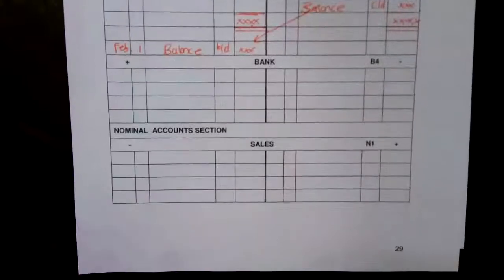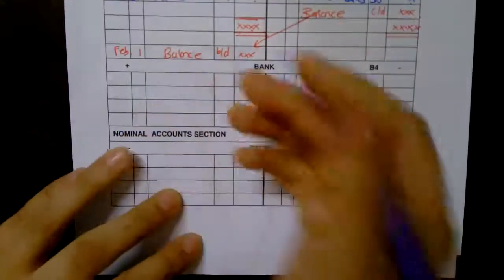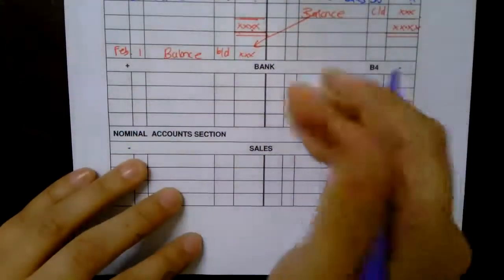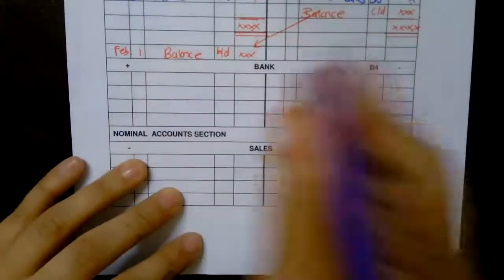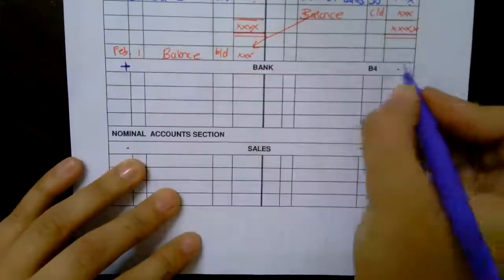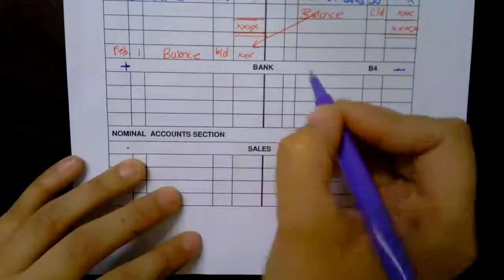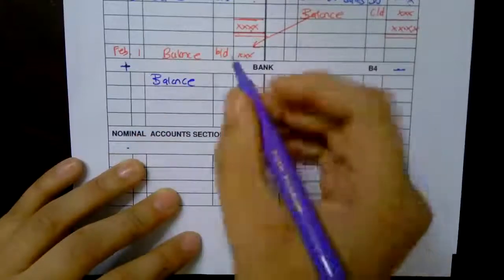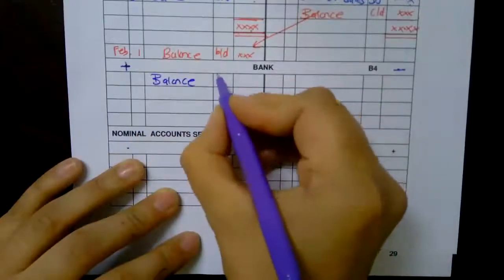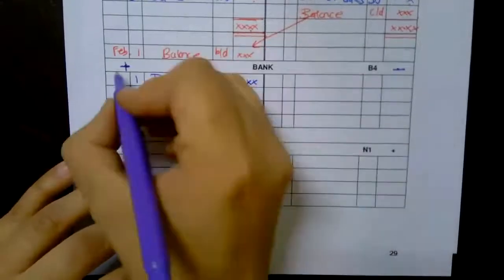Okay, now we've got the bank account. Now this one is grade 8 work, the most easiest one. So usually now with bank, you can either have a balance brought down to start the month with, and it can either be on your debit side or on your credit side, depending whether you have made profit or a loss the previous month. Okay, so it can be any side. For now, I'm going to just write it on the debit side because usually in the test, it is always a positive balance. So it's balance brought down and the amount, and we start the month with this balance.